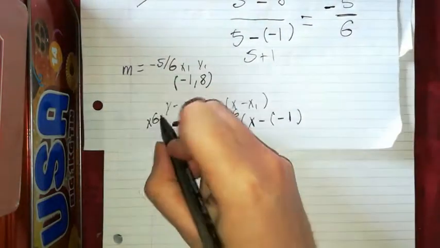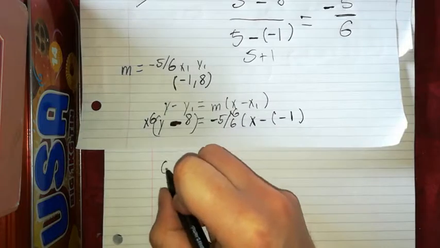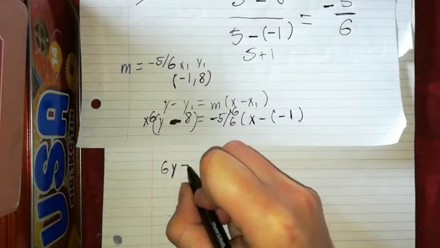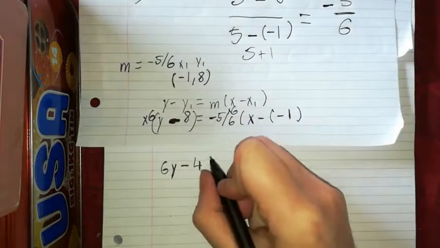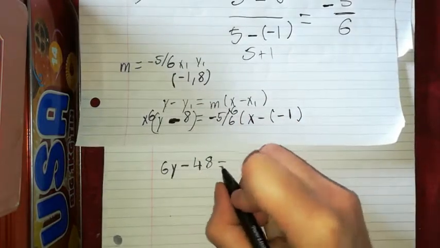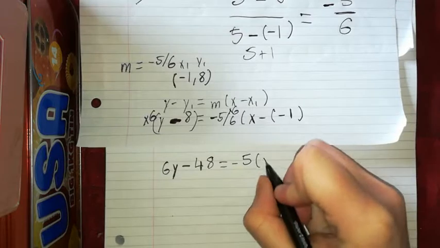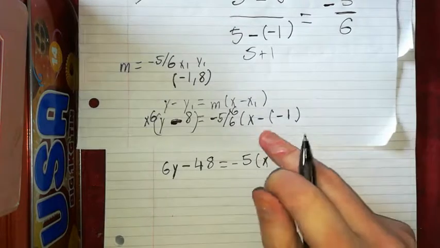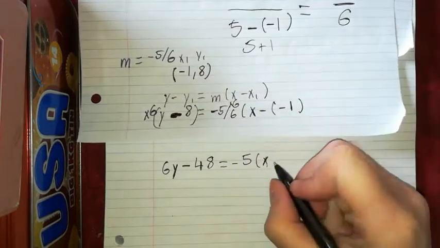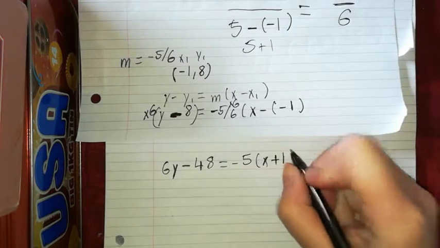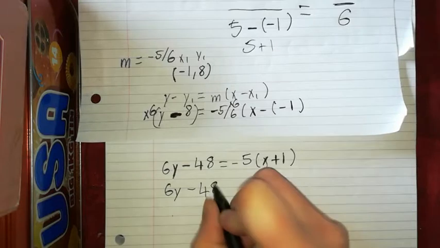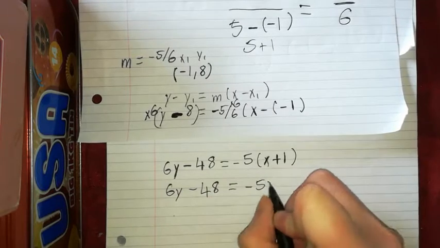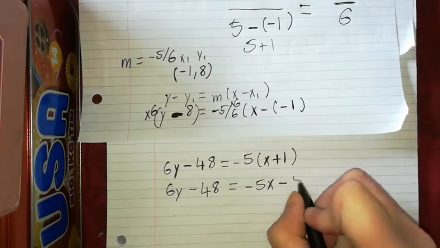So this whole side is multiplied by 6, so that's going to be 6y, and then 6 by minus 8 is minus 48, and then that's going to be minus 5, and then x, and then that's minus 1, so that's going to be plus 1. So then that's 6y minus 48 is equal to minus 5x, and then minus 5.